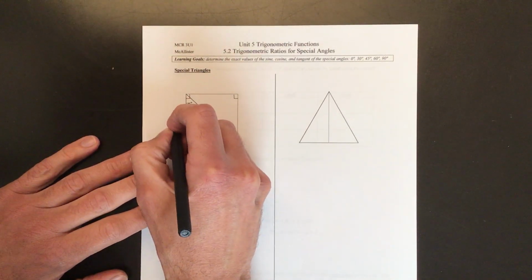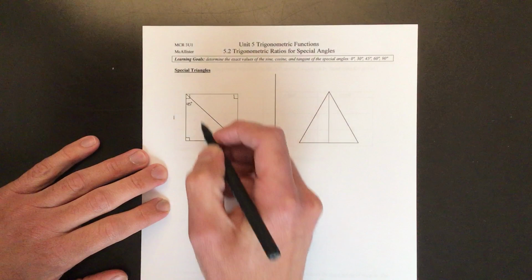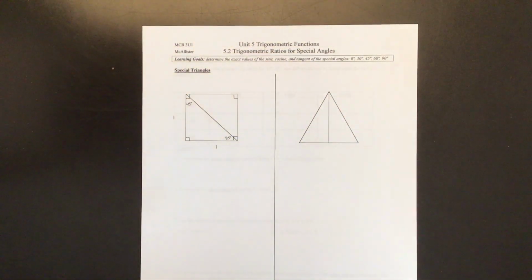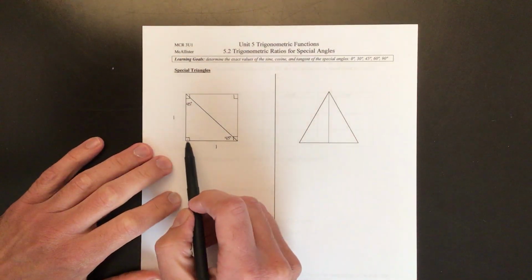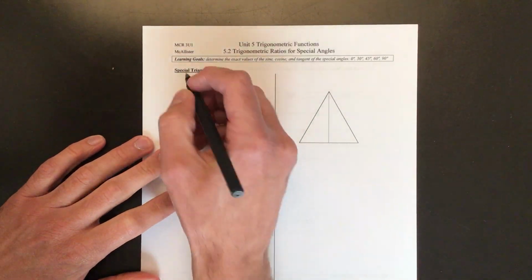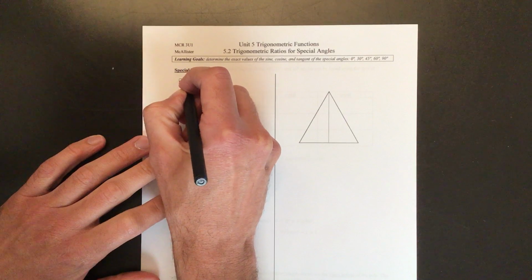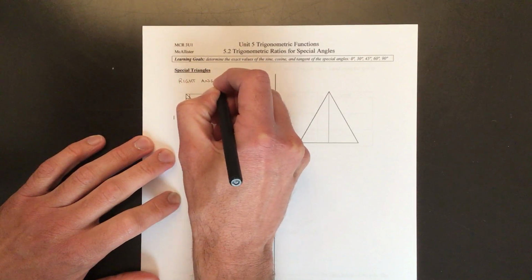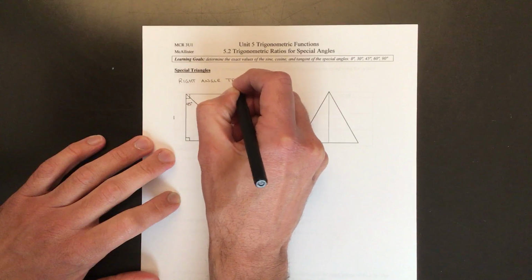to label them as 1. Because it's a square, all the sides are the same length, so we could choose it to be anything. For right now, we're just going to leave it as a length of 1 unit. So when we cut it in half, we have a right angle triangle.